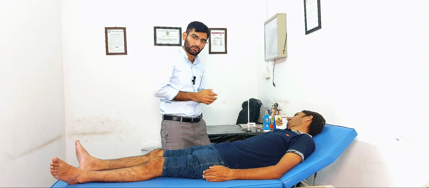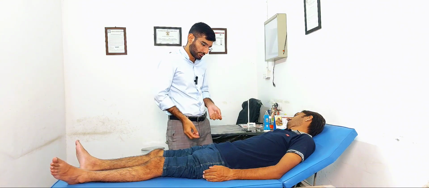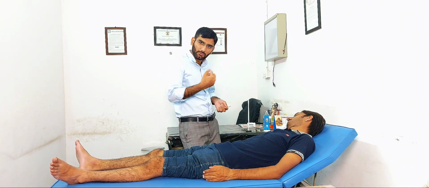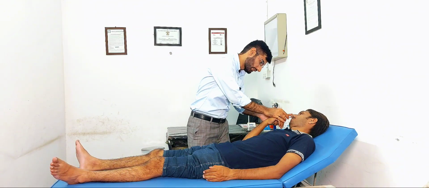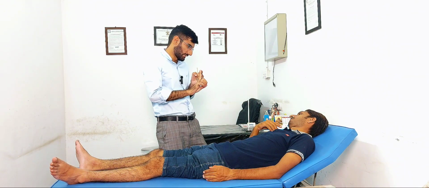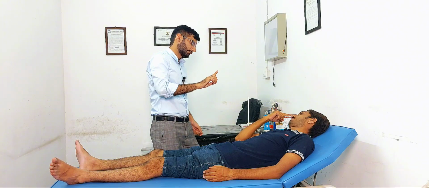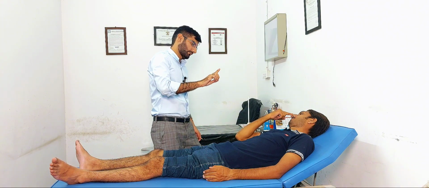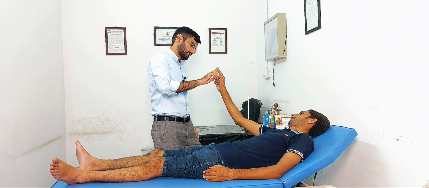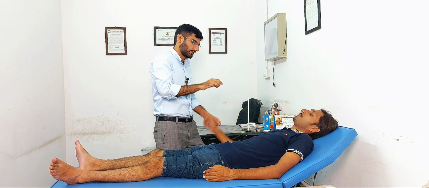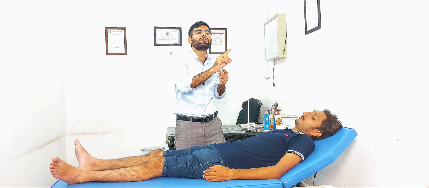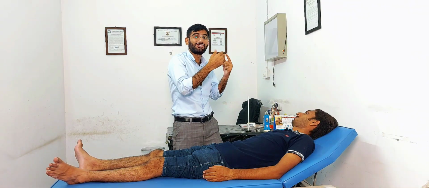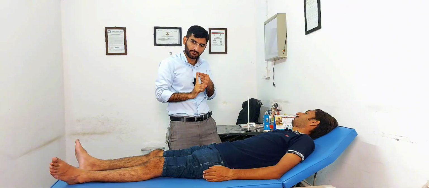Now you come to the upper limbs and you check for finger nose test. Okay, you have to touch your nose and then touch my finger, okay? Okay, well done, touch my finger here. Okay. So there would be past pointing. When he touches my finger, his finger will be like this. He will have difficulty in finding the exact point.